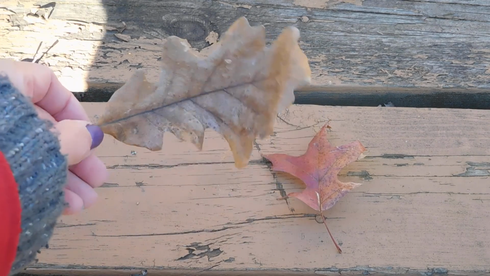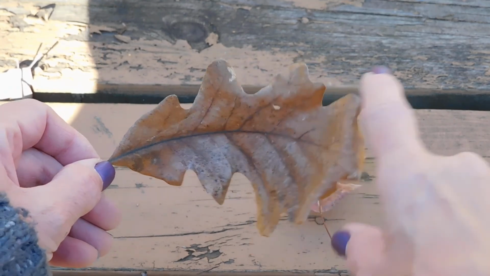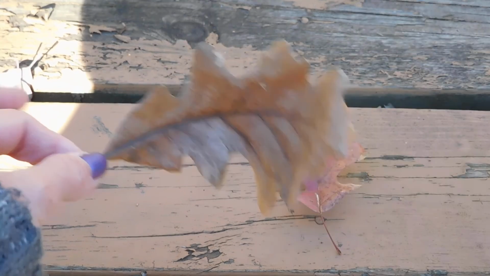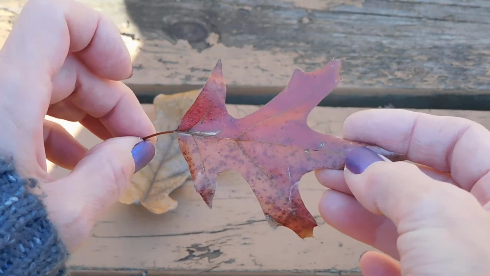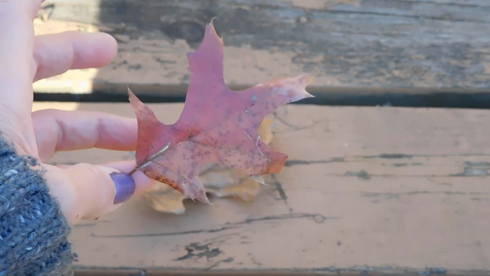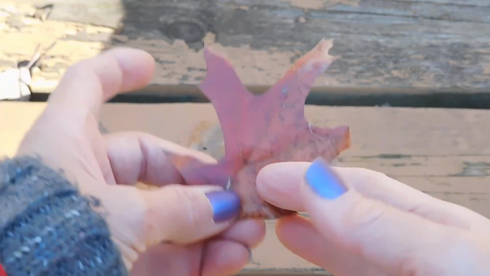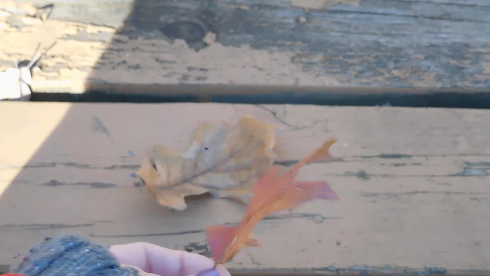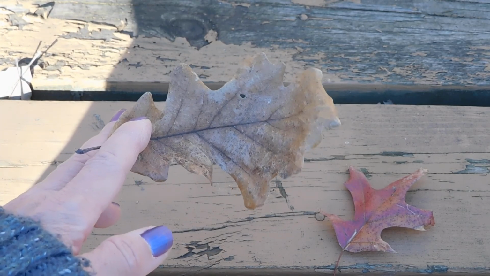The Burr Oak is a more rounded leaf. You have rounded curves and it's got a large rounded top to it. The red oak, and this one's nice because it's actually got a red color. So the red oak leaf is more pointed. You have pointed tips and it looks a lot more angular than the more rounded Burr Oak.